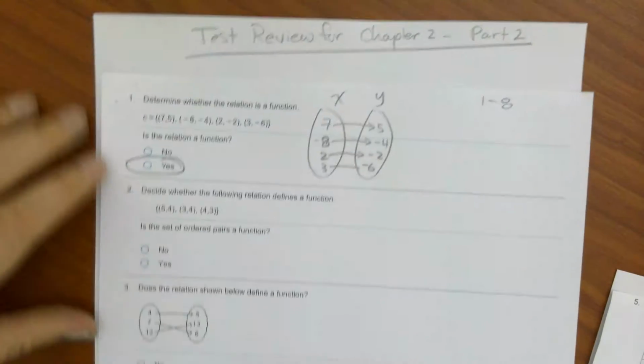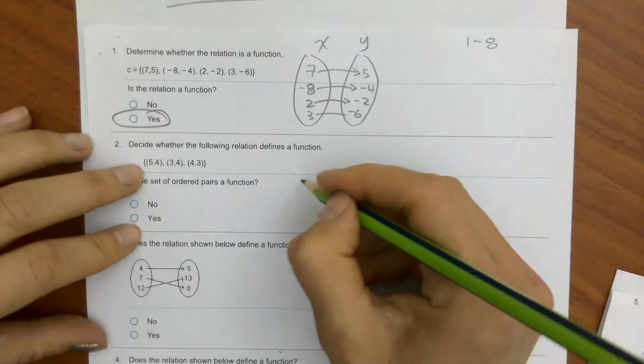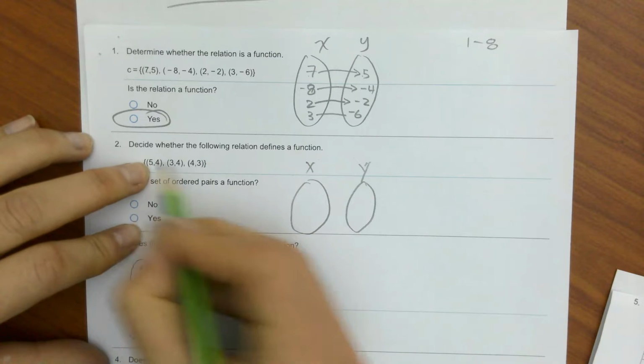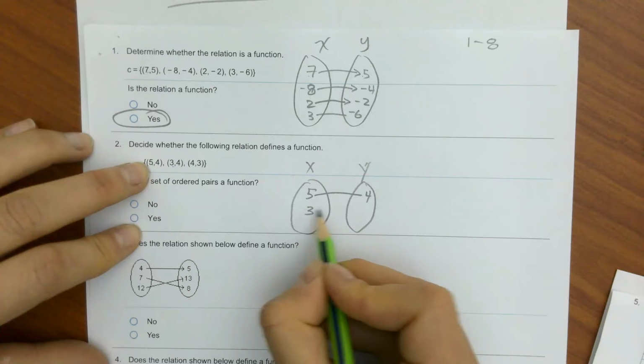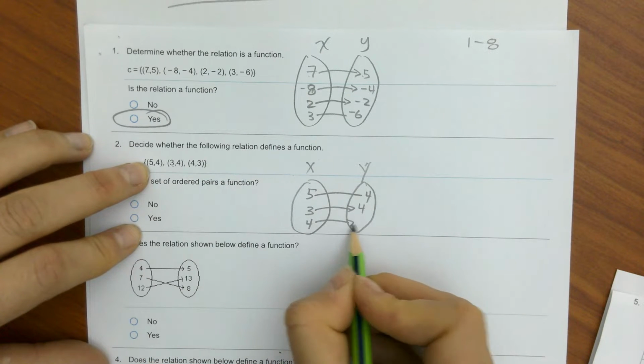Let's look at the next one. Same thing. So it's hard for me to see it like this. So I'm going to write it like this. If I push 5 on the vending machine, a 4 comes out. If I push 3 on the vending machine, a 4 comes out. If I push 4 on the vending machine, a 3 comes out.